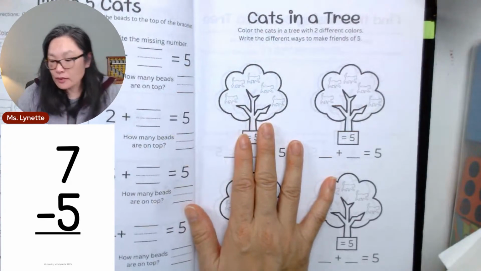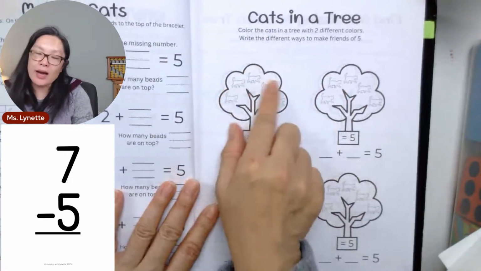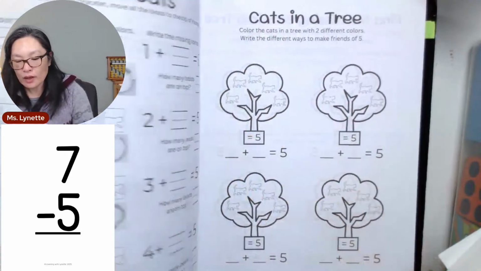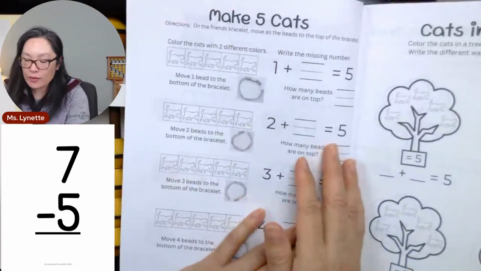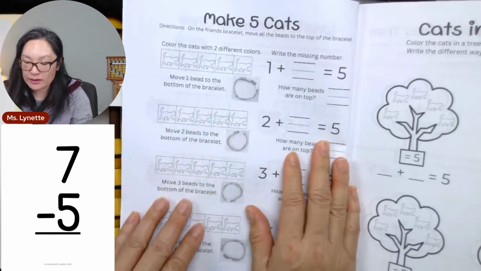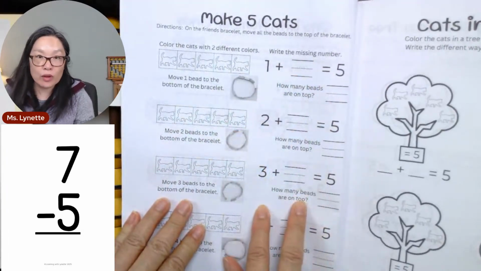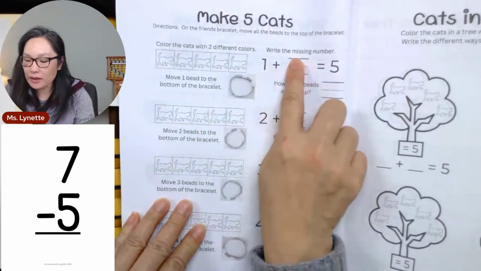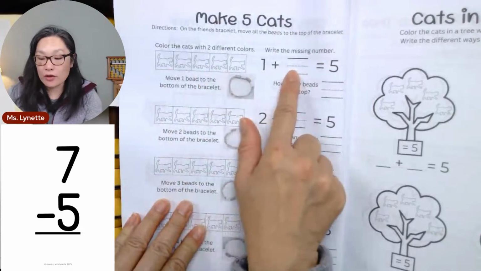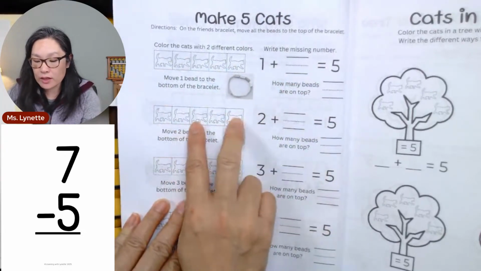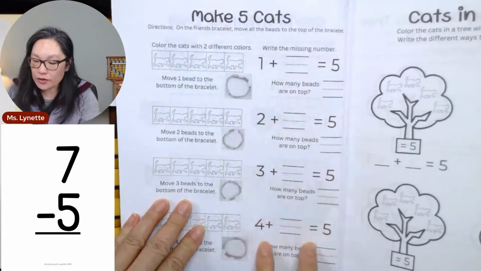So when we're talking about the 5 frame, I'm using cats in a tree. But I also show it as a 5 frame. And with the 5 frame, I wanted to show how it relates to the abacus. So the first thing we have to understand is how does the 5 frame work, right? If I color in 1 bead, how many beads are left? There are 4. I'm sorry, how many squares are left? There are 4 squares left. If there's 2 squares, then 3 squares are not colored. So that was the idea here, is to understand how to make a 5.